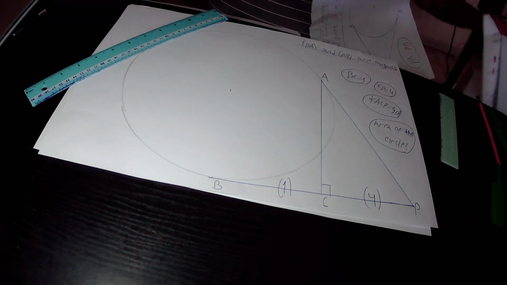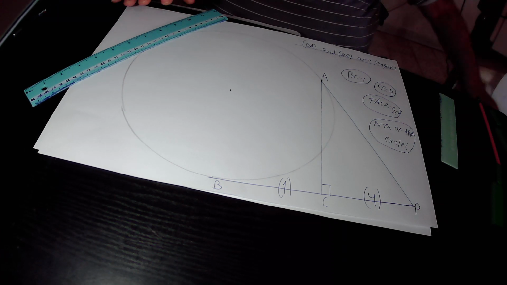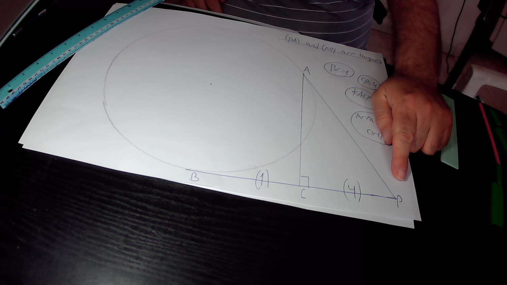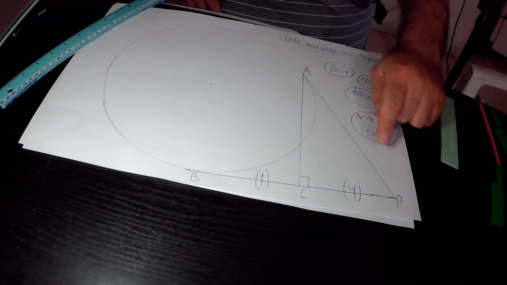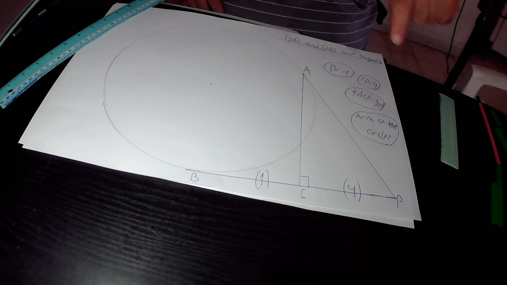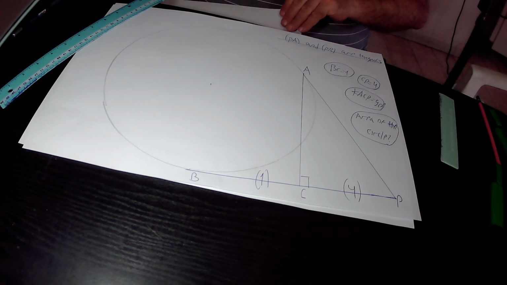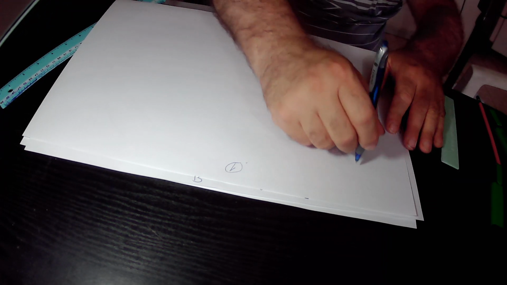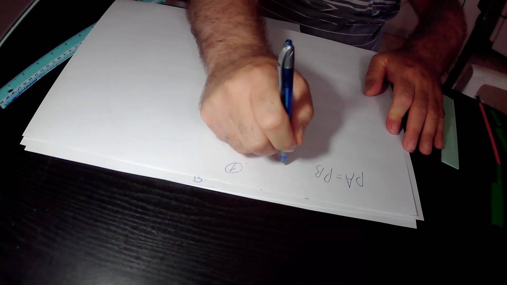Why? Because in our drawing, this is the common standpoint, point P. From this common standpoint, point P, we have two tangents to this circle, tangent PA and tangent PB. And according to rule 2, they are equal to each other. This is to say, PA equals PB. So I write it down. The length of tangent PA is equal to the length of tangent PB according to rule 2.